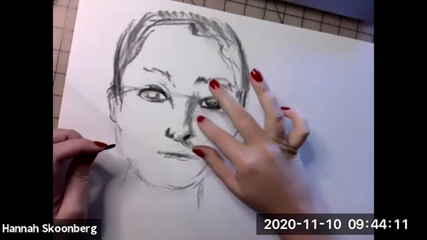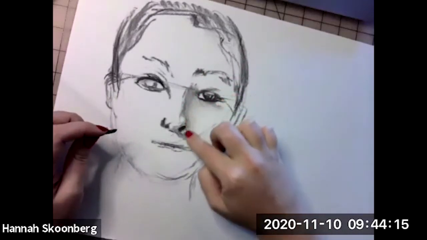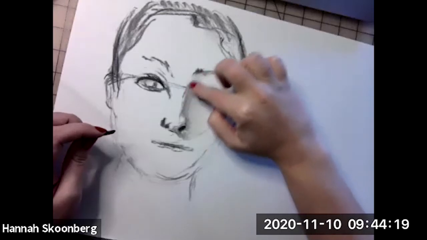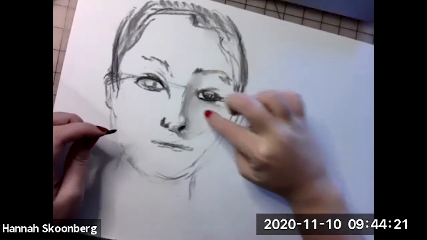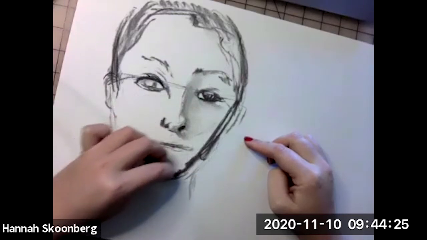And over here, we actually see a little bit more of the sort of contour of that. So I'm going to start shading in what we have, and then I can refine it a little bit. So I see a deep shadow coming up here, right? And then I also see a deeper shadow on this side of the face.